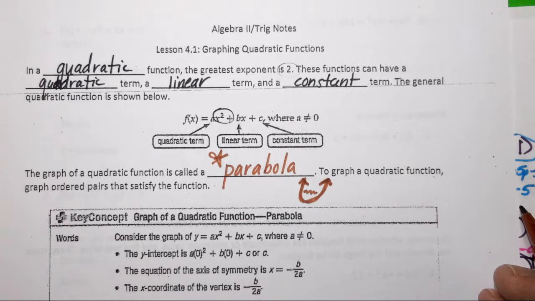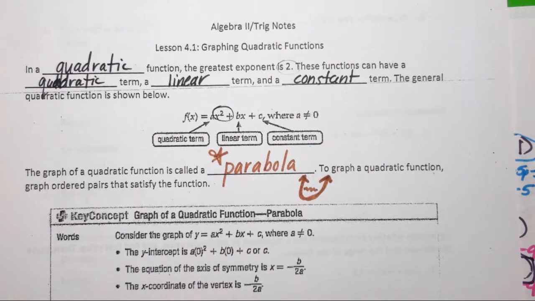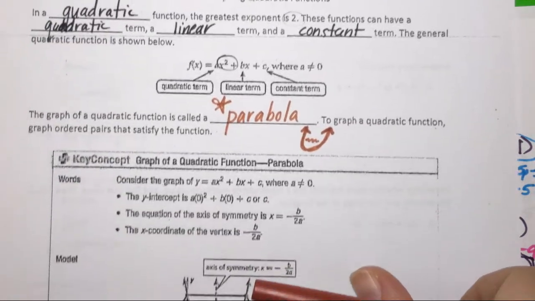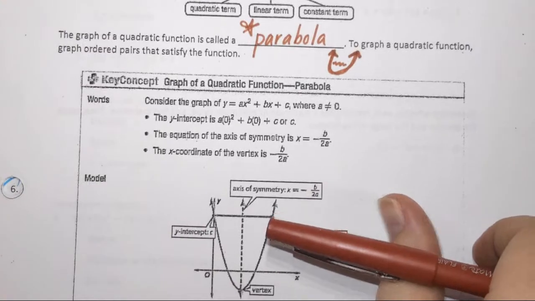And like with a linear function, and like with any function, if you have a list of ordered pairs, you can just plot those points, connect the dots, graph your function. That always works. We're going to talk about the key features of a quadratic function today. There's one other key feature we're not going to deal with today, but I swear it's coming. So if you're worried about the x-intercepts, don't worry, they're coming.